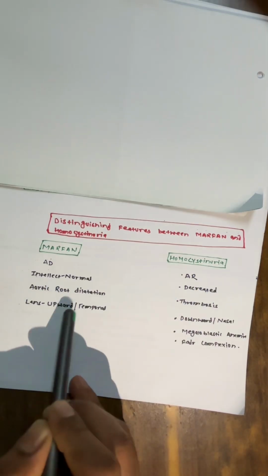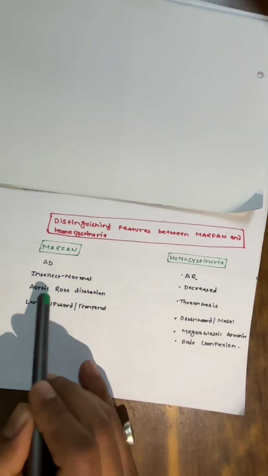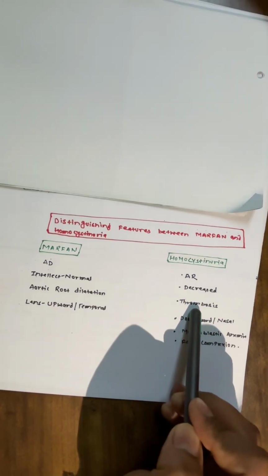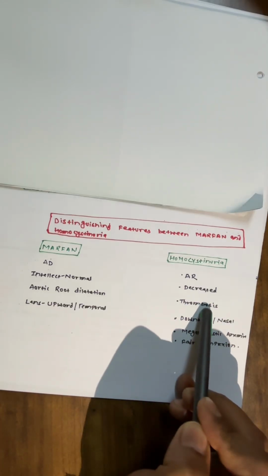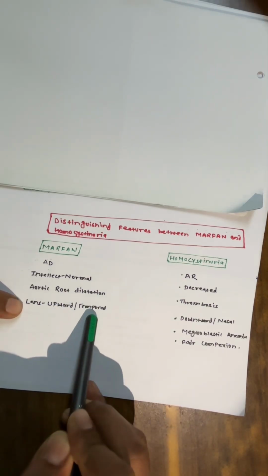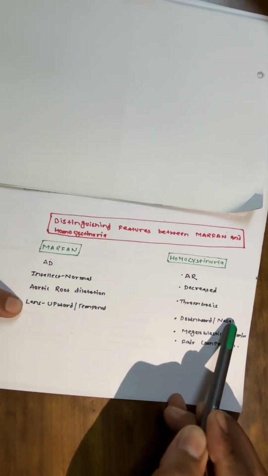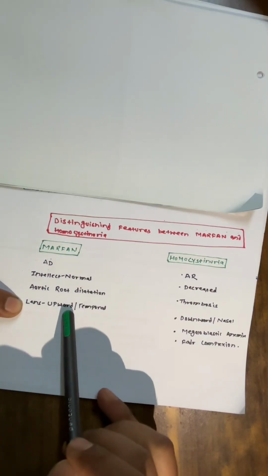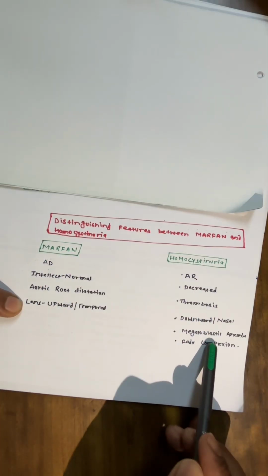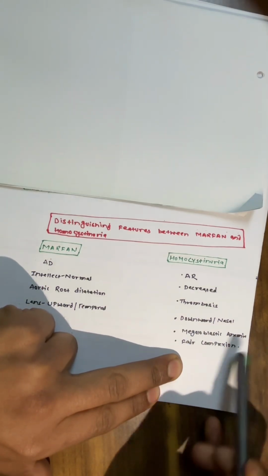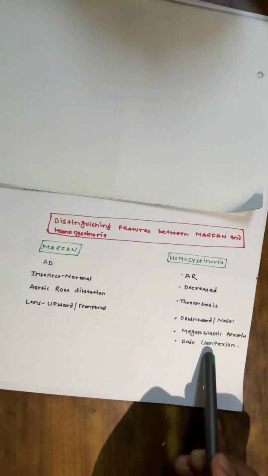Now, the vascular risk factor: Marfan syndrome is associated with aortic root dilatation, and homocystinuria is associated with thrombosis. While talking about the lens in the eye, in Marfan it is upward and temporal; in homocystinuria it is downward and nasal. Talking about the complexion, in Marfan syndrome the complexion will be normal, and in homocystinuria we will see that the patient will have megaloblastic anemia and fair complexion.